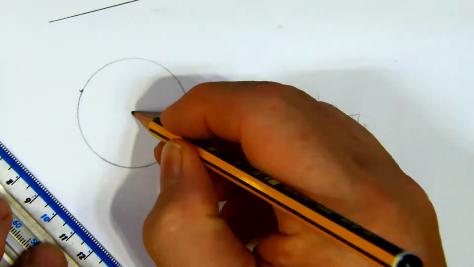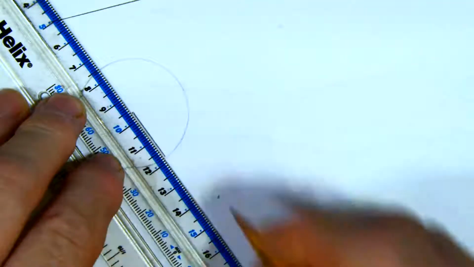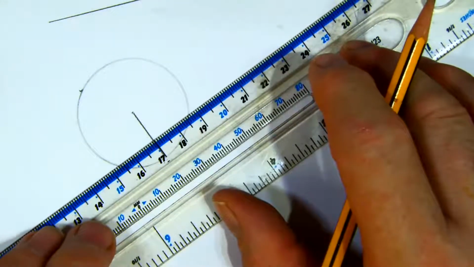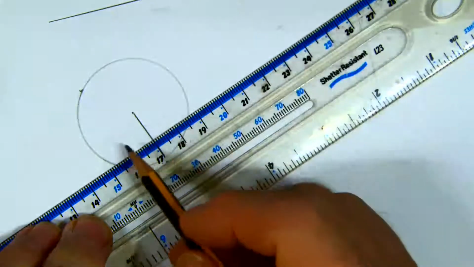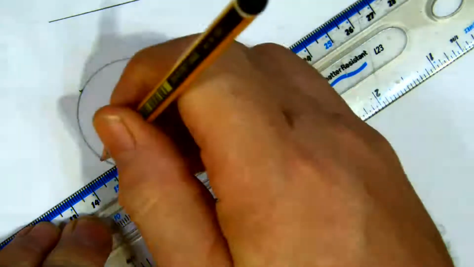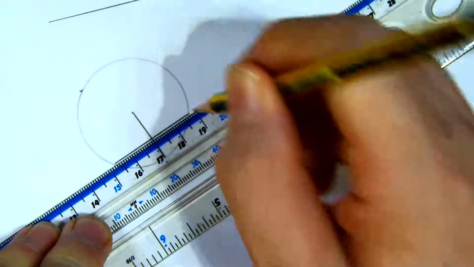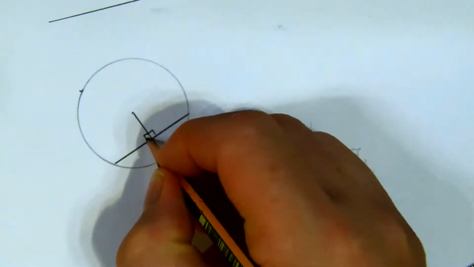Okay, another one then. Let's take our radius, and what we're going to do is go out to the circumference, and then let's draw a line at 90 degrees. I'm going to put that line on there to make sure it's 90 degrees across here. So this is both 90 degrees.